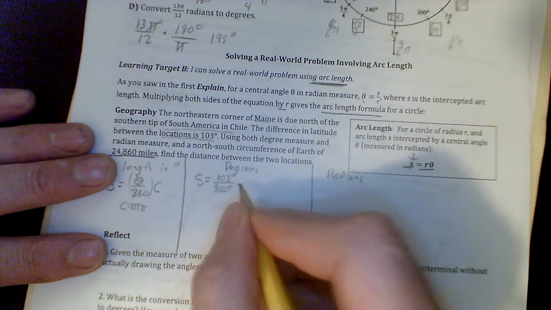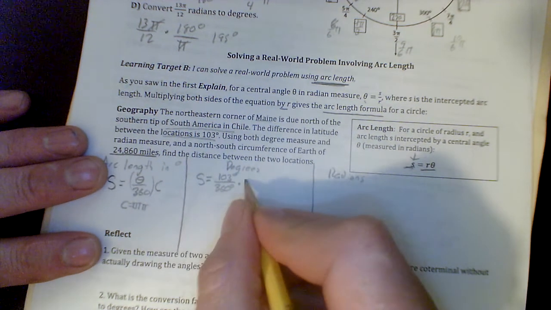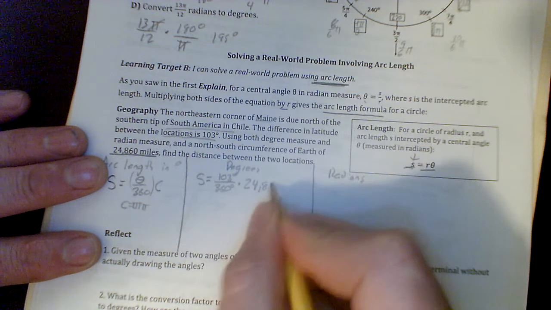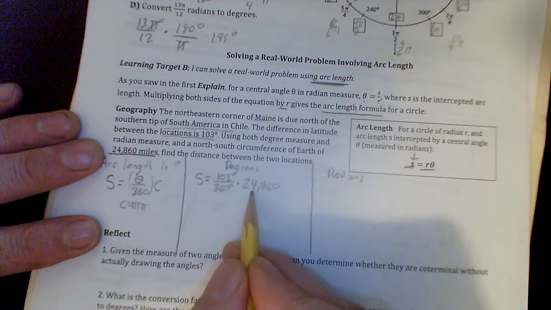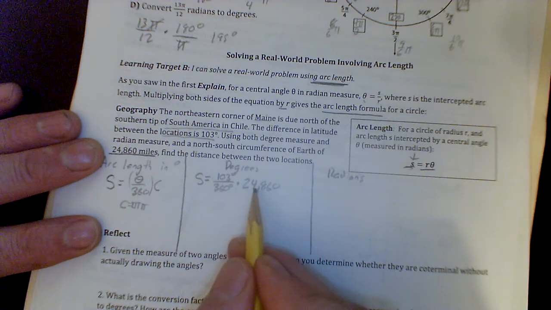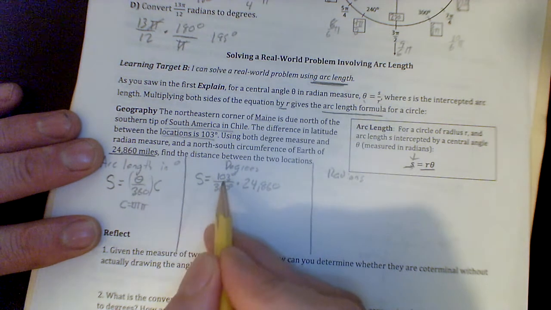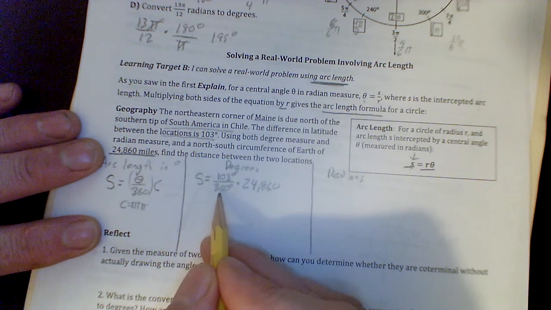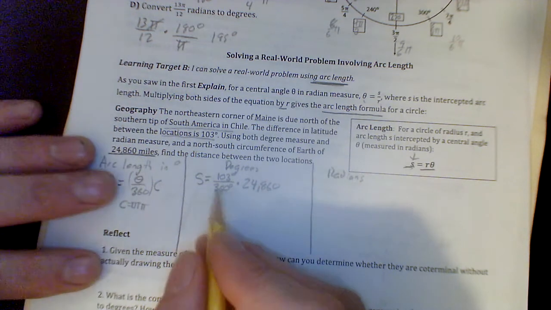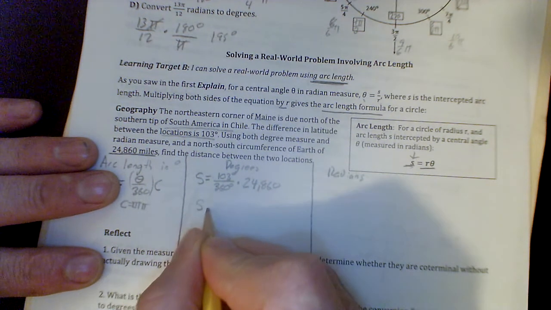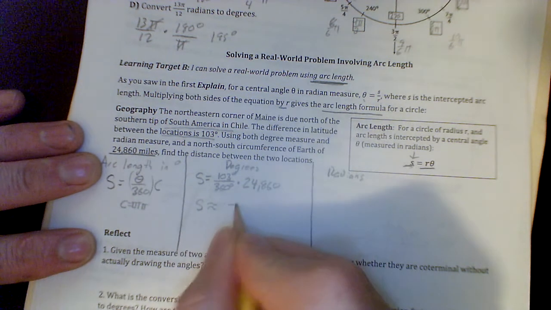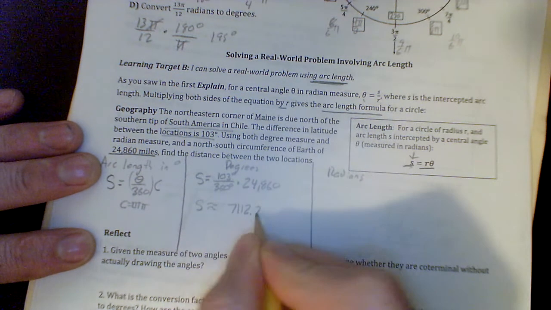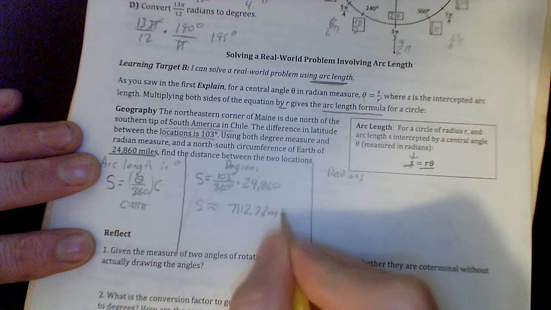And then we multiply that by the total circumference, which at this location is 24,860. So this is literally saying, to get around the whole world, we go about 25,000 miles, but we've only gone maybe a third of the way, 103 out of 360 degrees, not quite a third. So if you multiply those together, the arc distance in miles is about 7,112 miles, or 0.72 miles anyway.